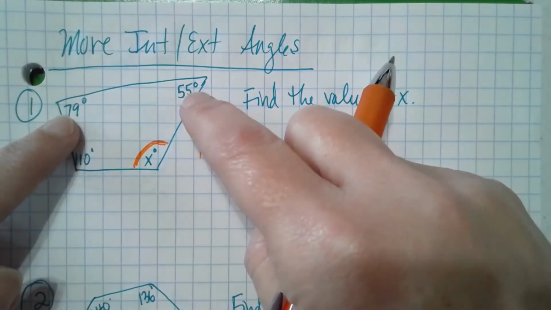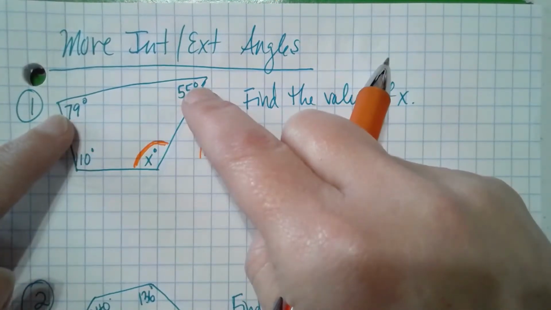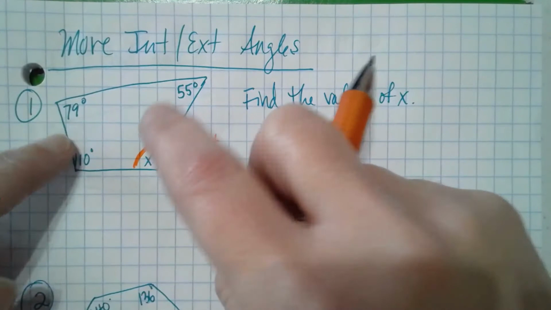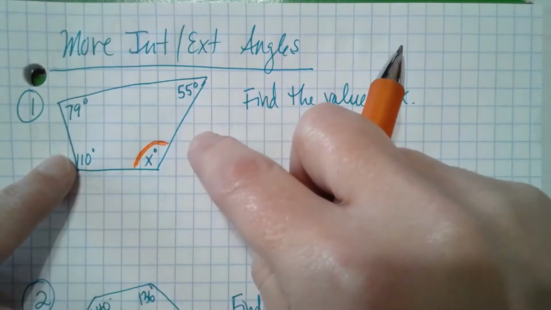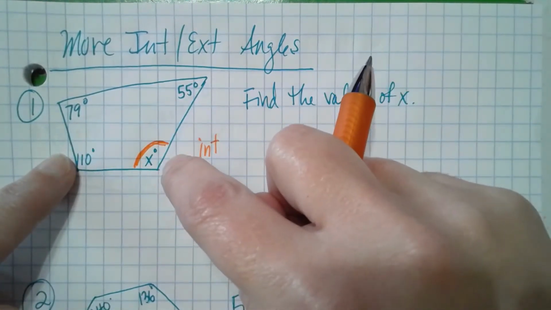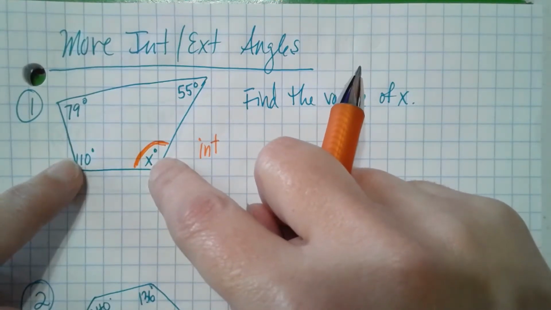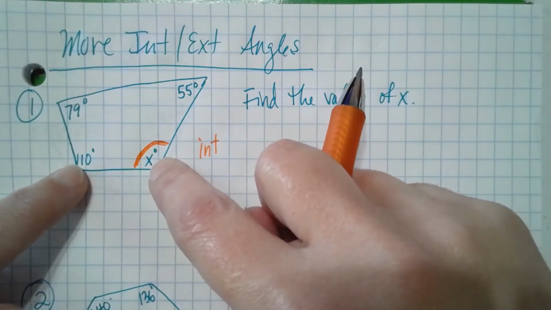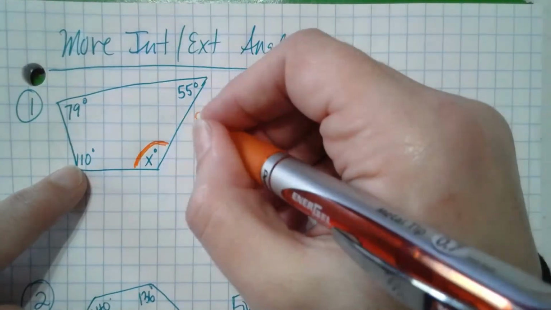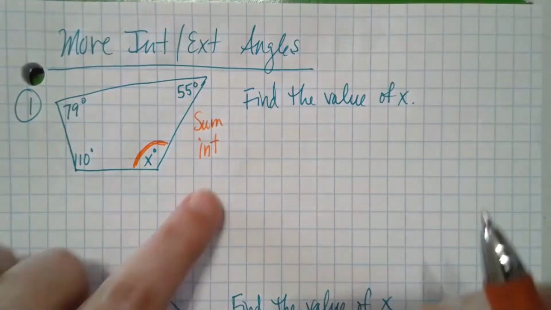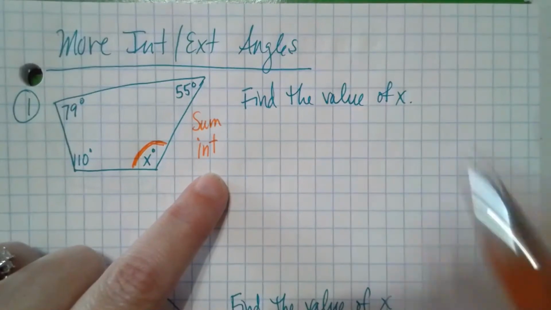We can obviously see that these angles are not all the same, and these sides are different lengths, so this is not a regular polygon, so we cannot use the formula to just find one interior angle of a 4-sided figure for this particular problem. So we are going to have to use the sum of the interior angles in order to solve this problem.